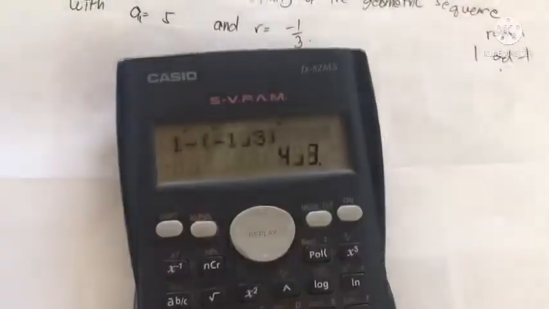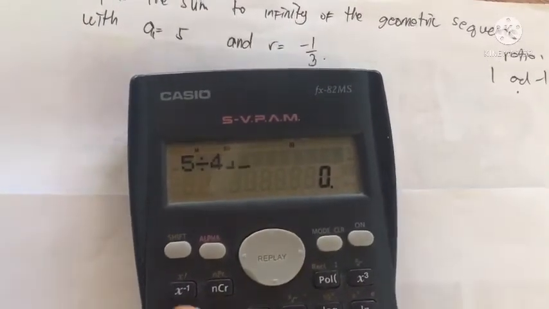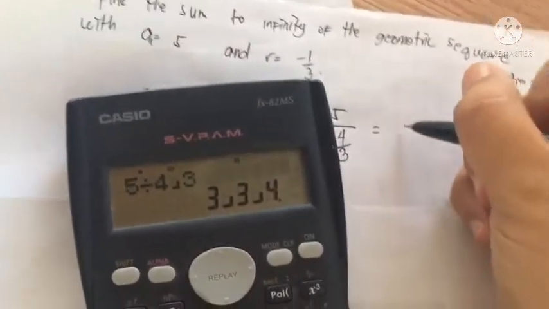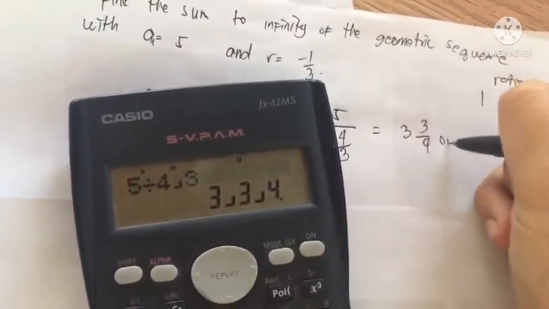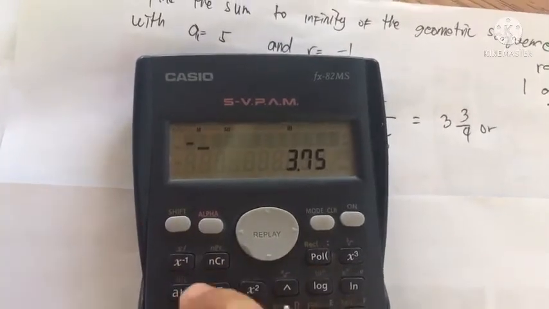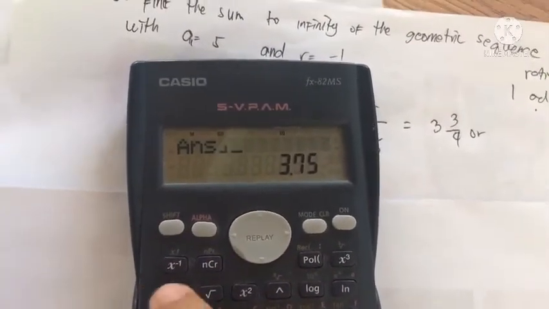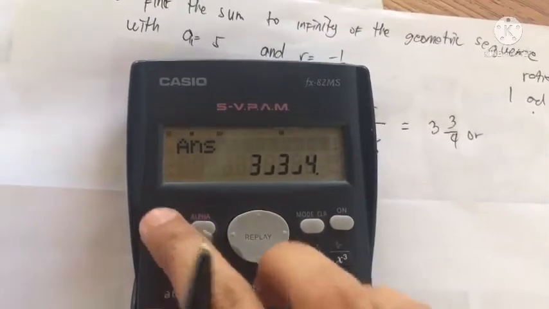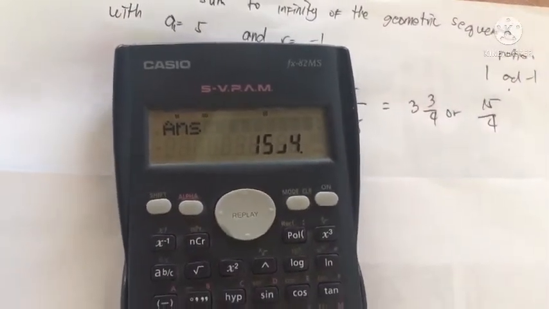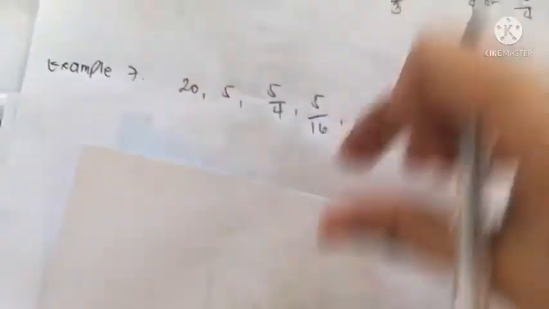Okay? So, then, 5 divided by 4/3. Our answer is 3 and 3/4, as a mixed number. If improper, it becomes 15 over 4. Okay? Next, example number 7.